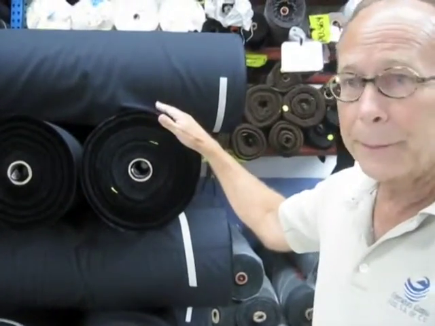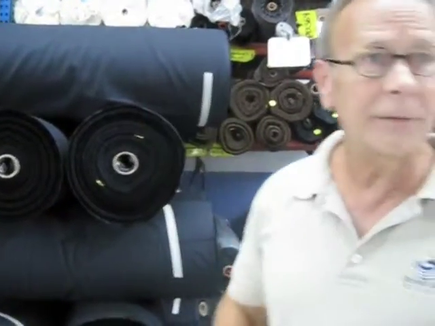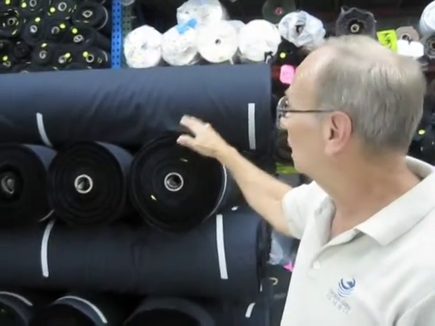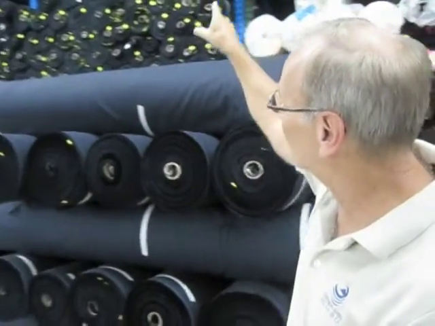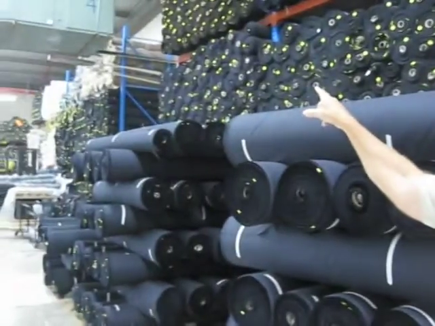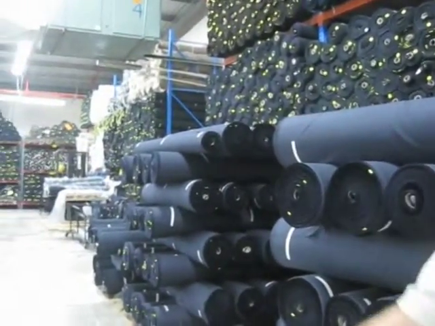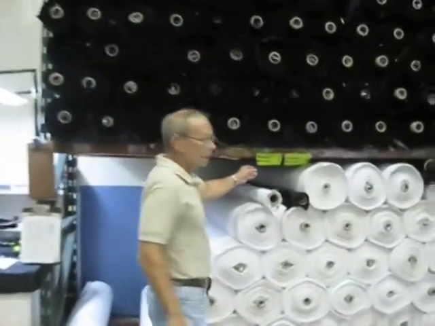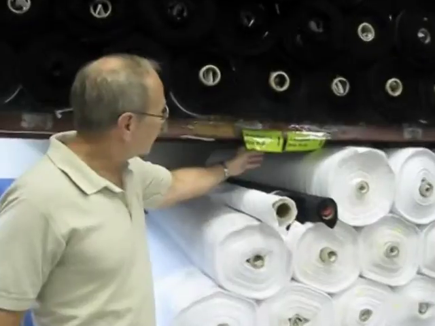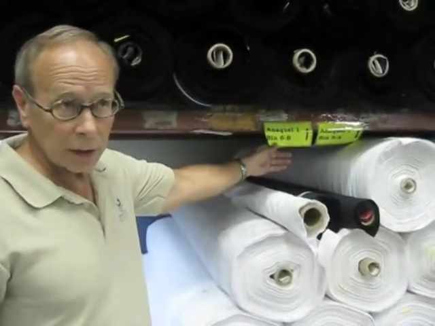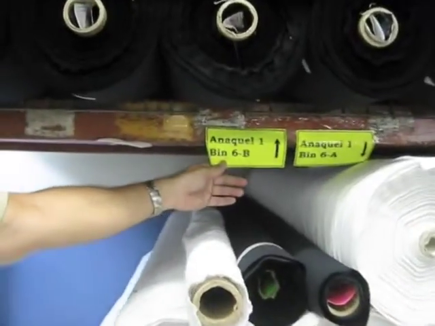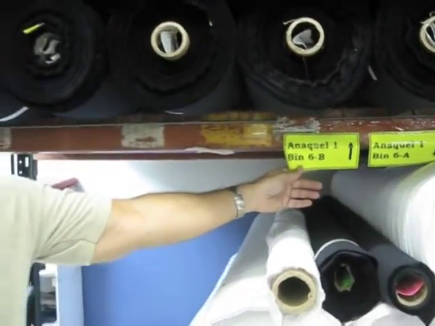It is passed to this area, and eventually the warehouse guys will put it on a forklift and put it in its appropriate spot in the fabric racks here. And you can see, of course, that every fabric rack has a notation indicating the location of the fabric, so it can be easily found during inventory or whenever we need to take it out in order to be cut.